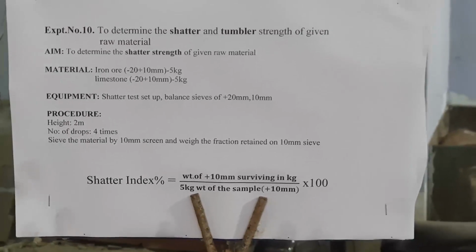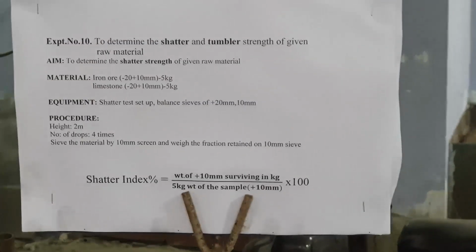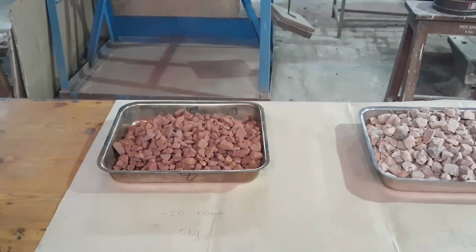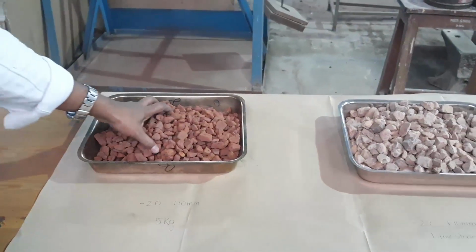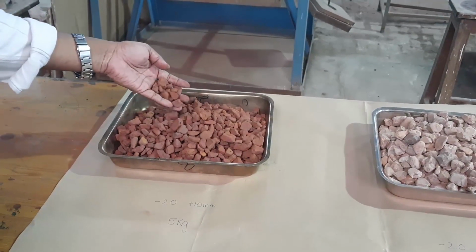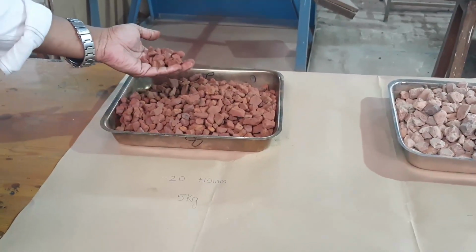Initially we are going to determine the shatter index of two types of raw material: one is iron ore, the other is limestone. Which material are we taking? This is the iron ore, minus 20 plus 10 mm. How much are we taking? We are taking 5 kg.